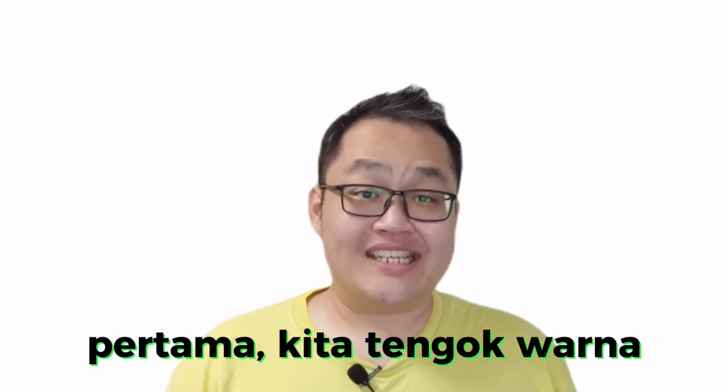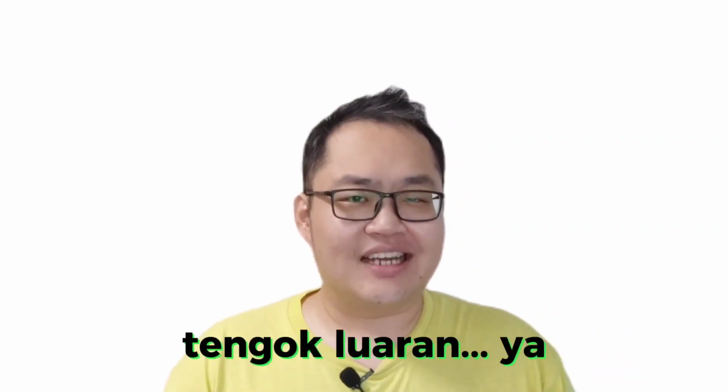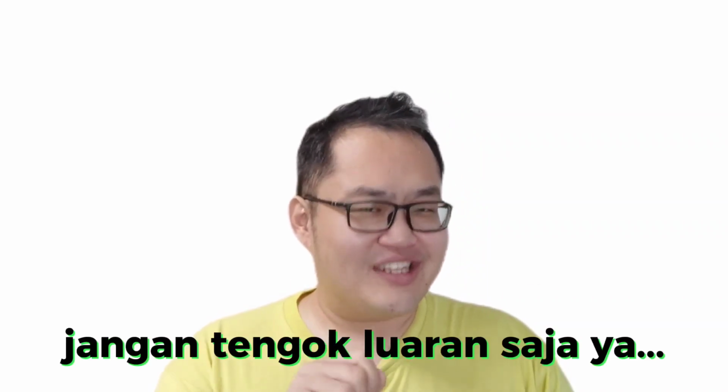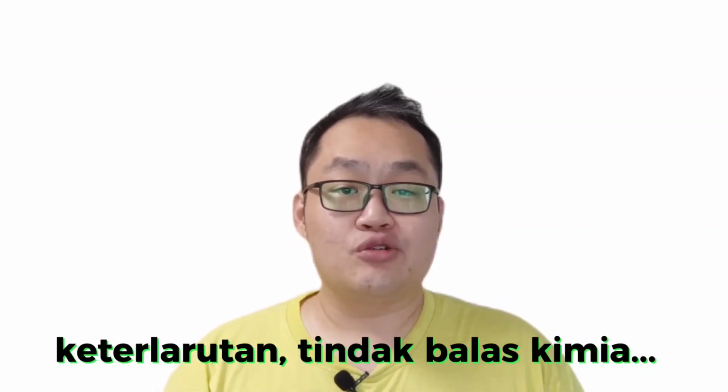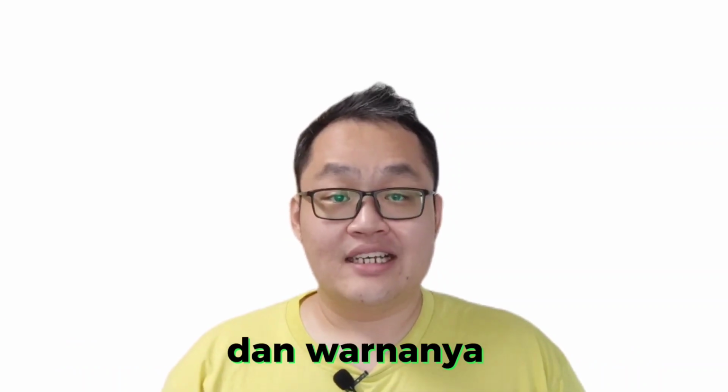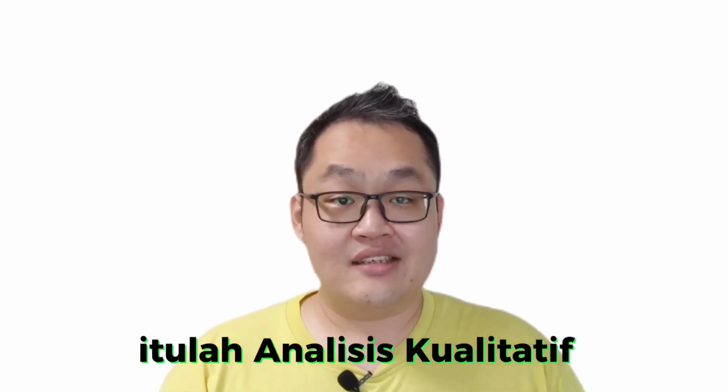First thing you should focus on is the color. Yes, the external color. Not something you would do in real life lah, but hey, it's science, so get on it! Simply put, to identify a salt through its quality, such as solubility, chemical reactions that they undergo, and yes, its color. That's qualitative analysis, and let's call this QA from now on.